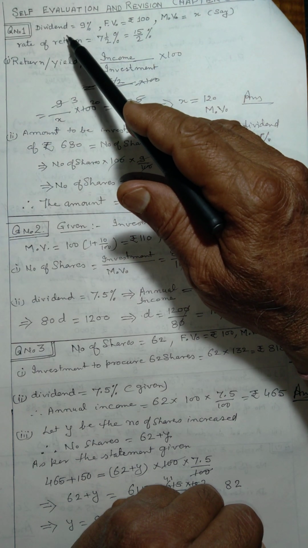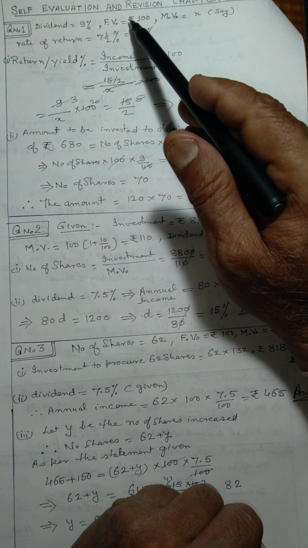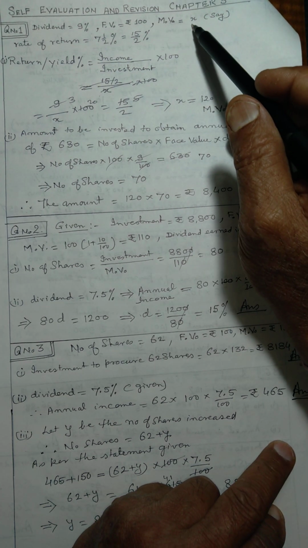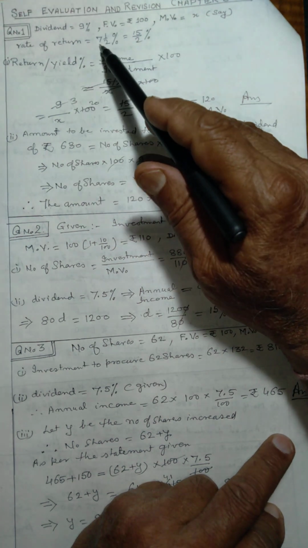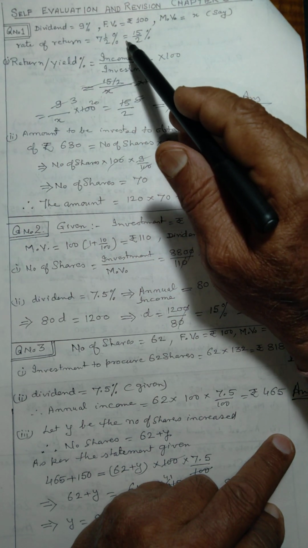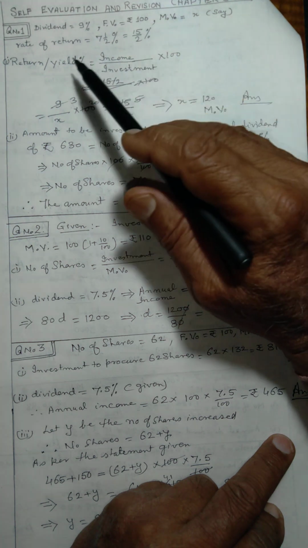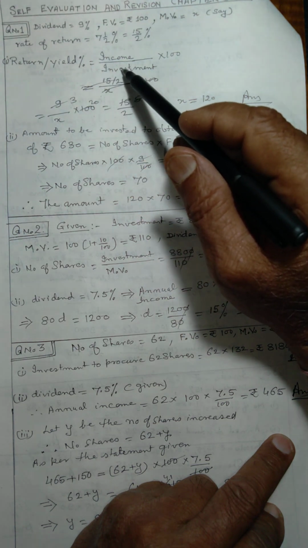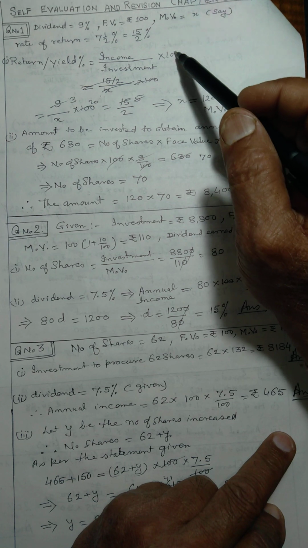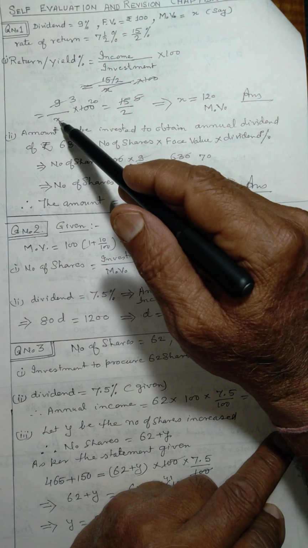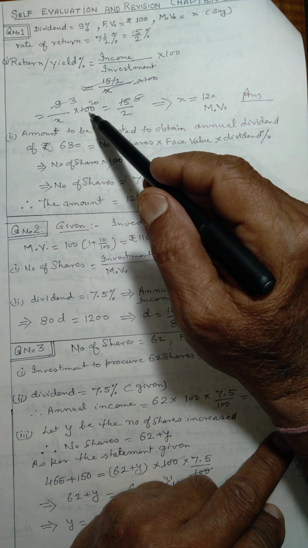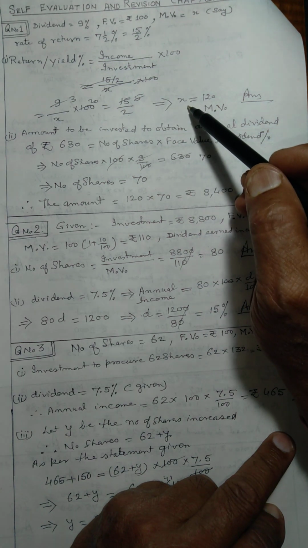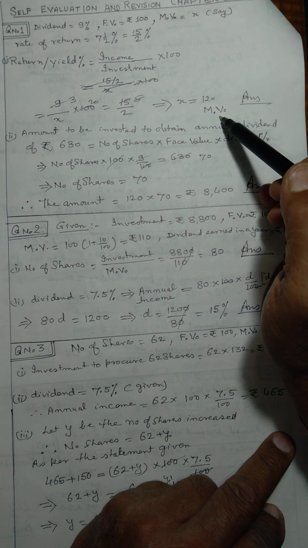Question number 1. Dividend that is given 9%, face value that is equal to rupees 100, market value we have to assume that it is X. Rate of return is given that is 7 and 1 by 2%, that will be equal to 15 by 2%. Return yield percentage, that is income upon investment into 100. Here you see 9 by X into 100 should be equal to 15 by 2. So the value of X will be equal to 120. That will be the market value.